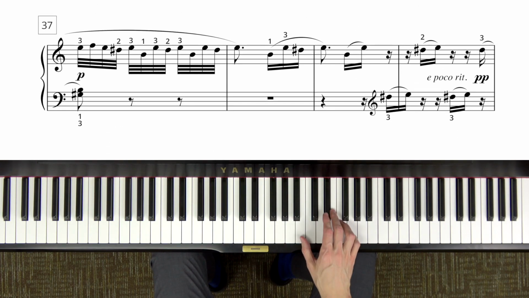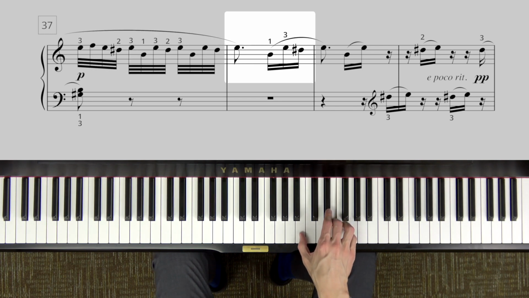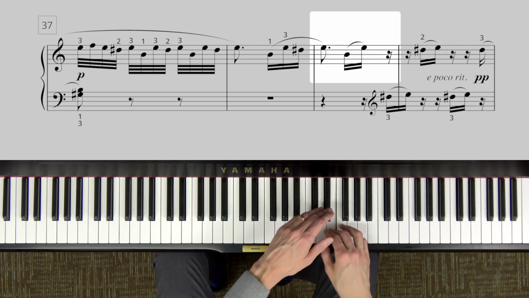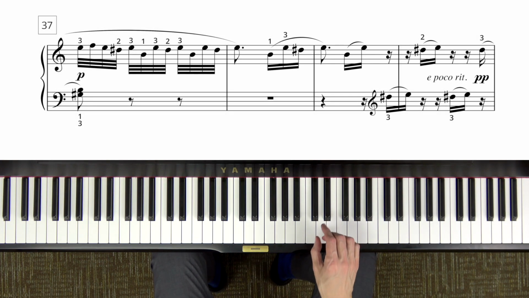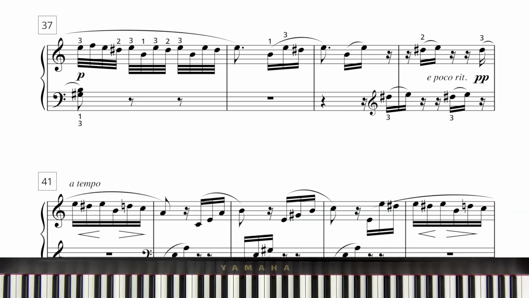Okay, so now press pause and work on measures 37 to 41 as we go back into the A section. And remember to get these rhythms right. You have 1 and 2 and 3 and 1 and 2 and 3 and 1 and 2. Okay, so make sure you're hearing the difference between those 32nd notes and the 8th notes. Press pause to work on that section on your own, then press play to go on.